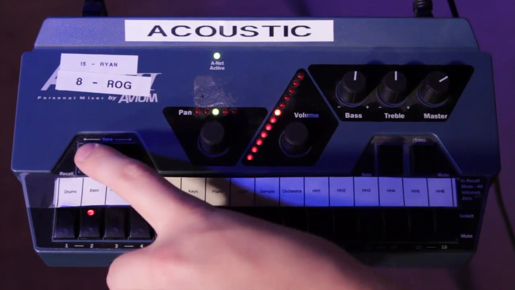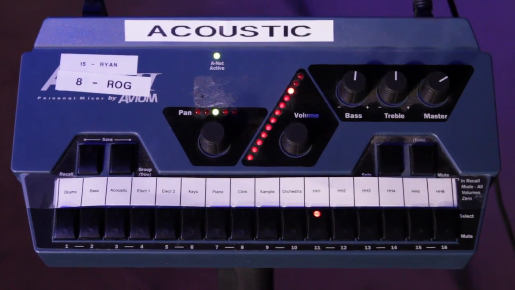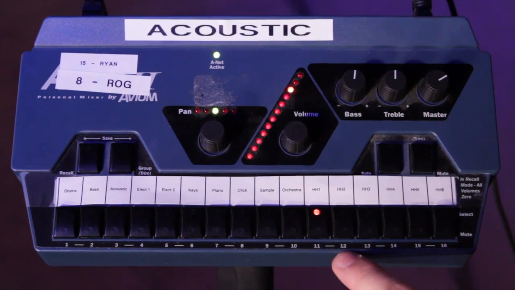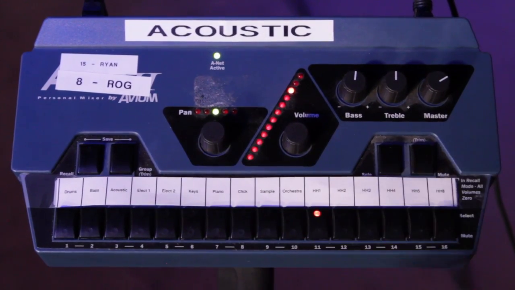Maybe it's Ryan's turn, so I'm going to hit recall and turn up 15, so his mix is different as well. He needs a little more of me, I think. So everybody needs a little more of me. But now we want to go back to what we were. So we saved on number 12. We're going to hit recall, go to 12, and now we're back. Everything's just the same.